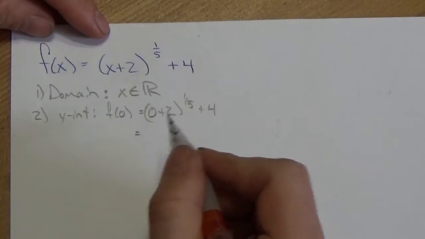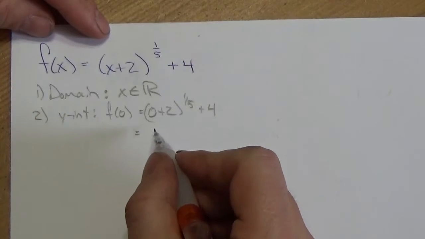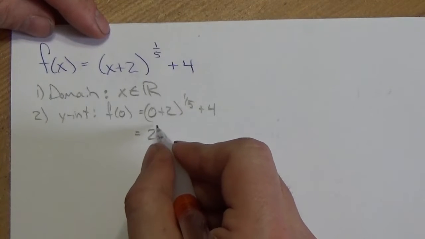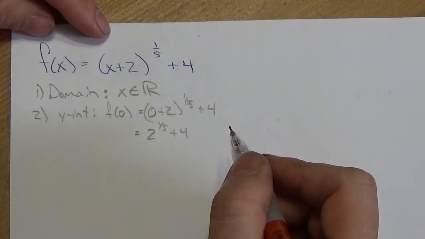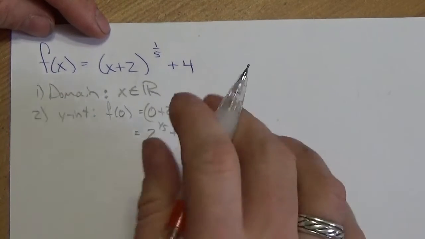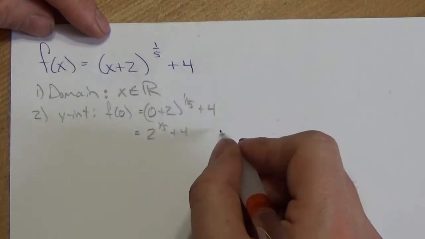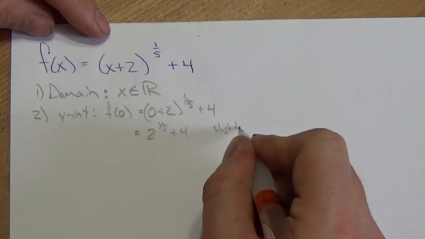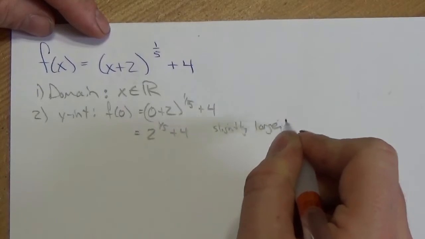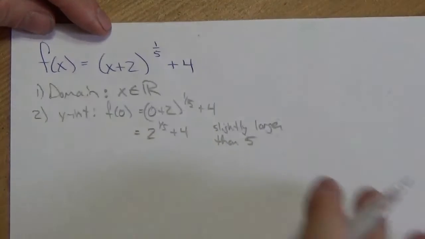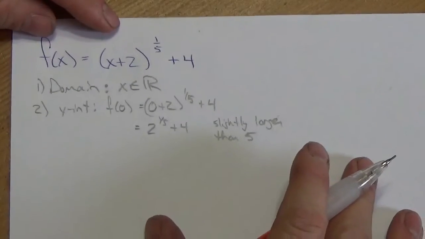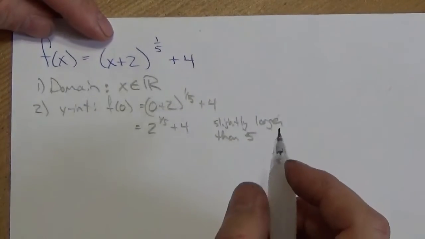And so that is going to be the fifth root of 2 plus 4, whatever that turns out to be there. And I do believe this is going to be some number that's a little bit larger, slightly larger than, I'm guessing, 5. So slightly larger than 5. I can go to my calculator and figure that out if I need to. But anyway, there we go. So we got to get a decimal number in there.